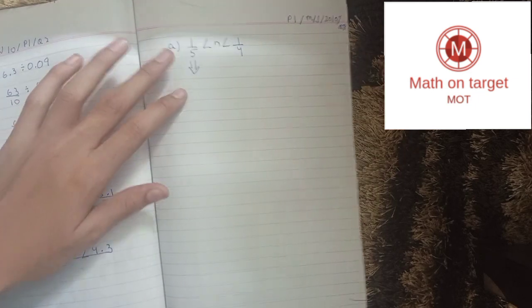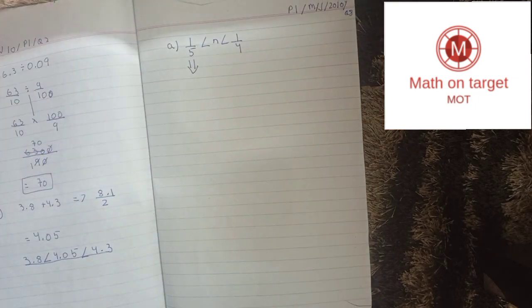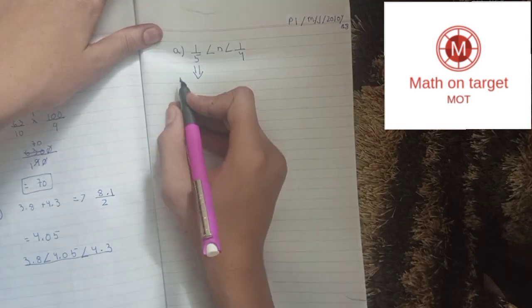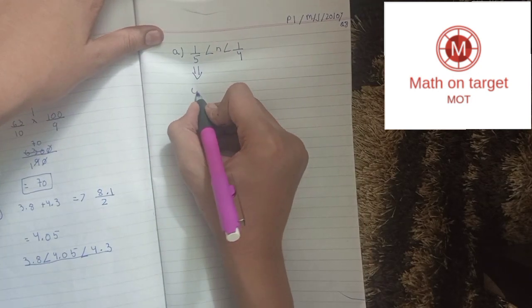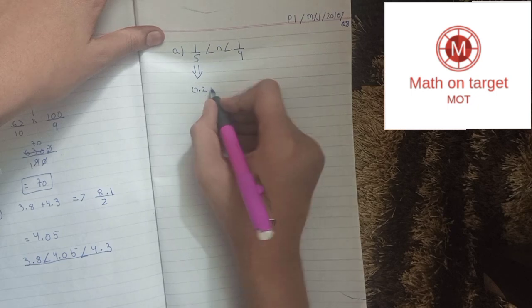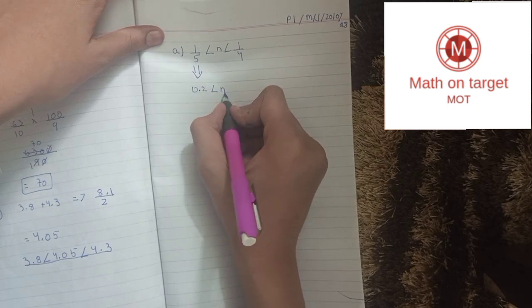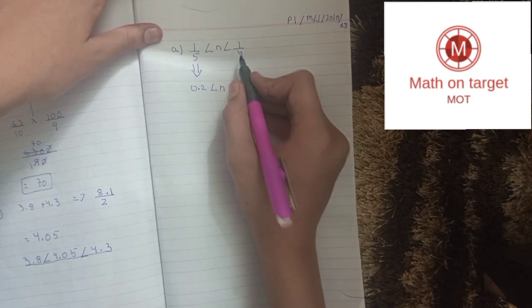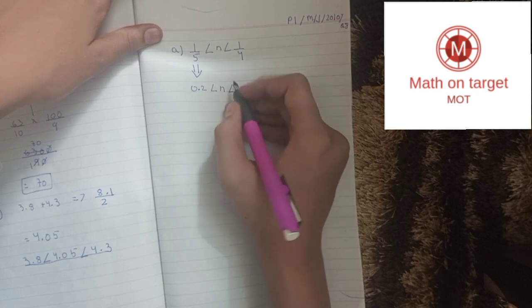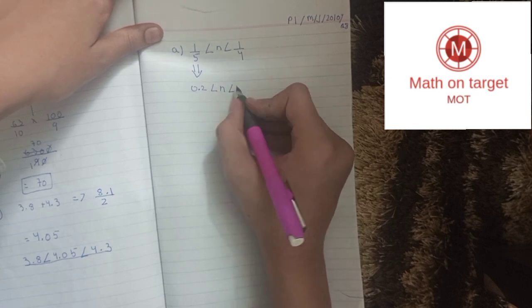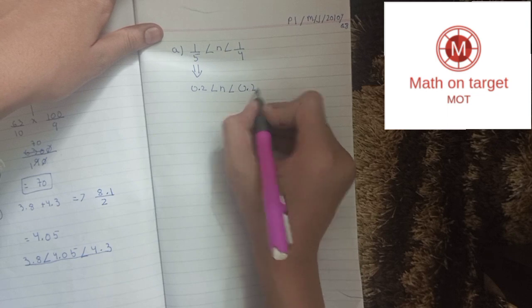So firstly, we'll turn 1 upon 5 into decimal, that would be 0.2, and now write n, and now 1 upon 4 into decimal, that would be 0.25.